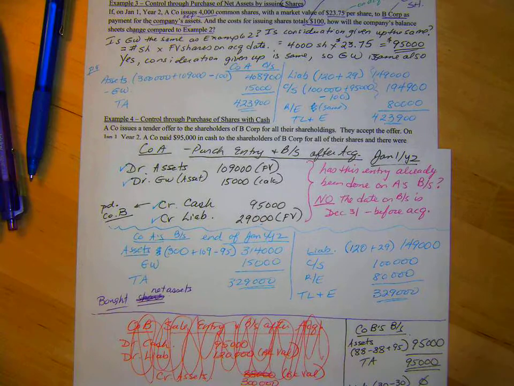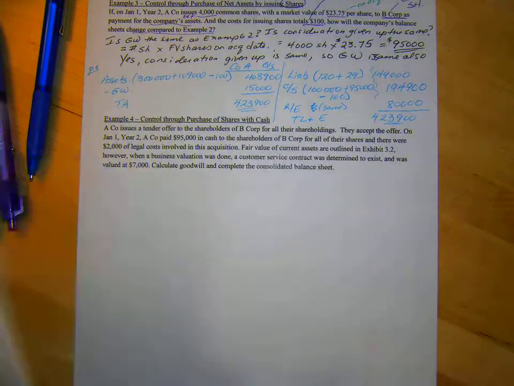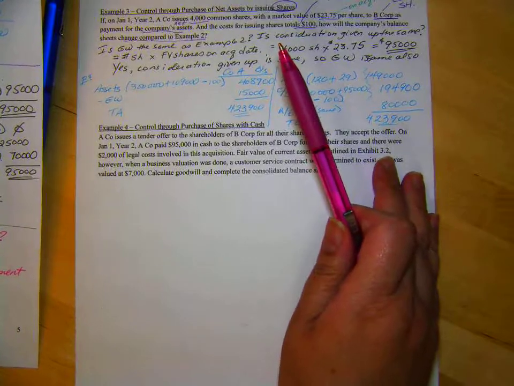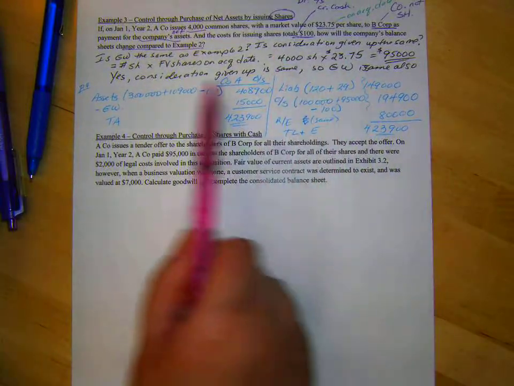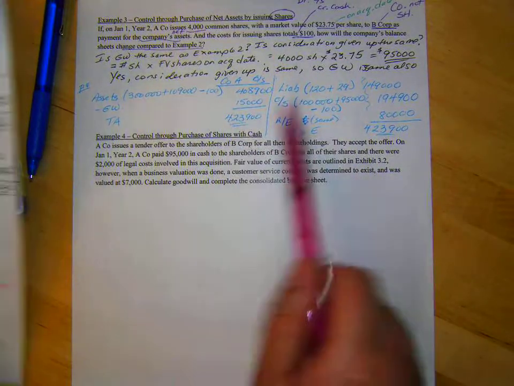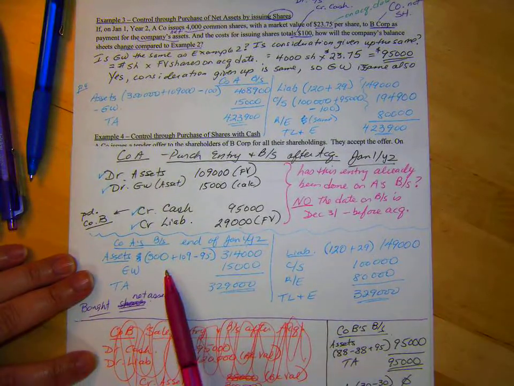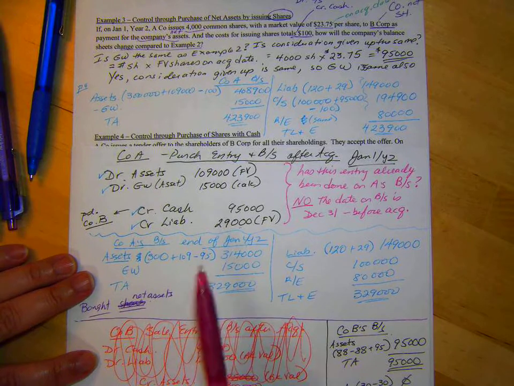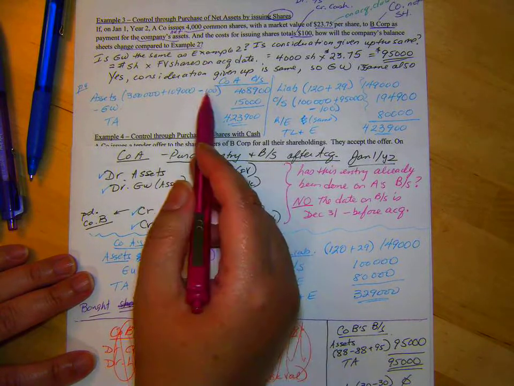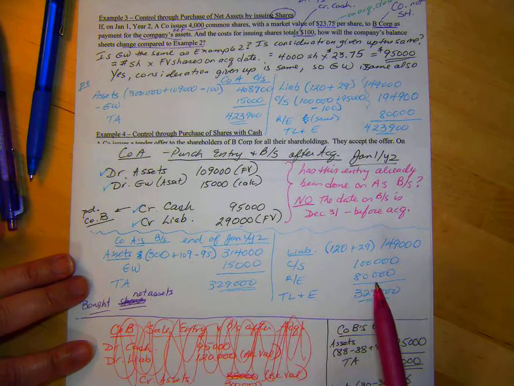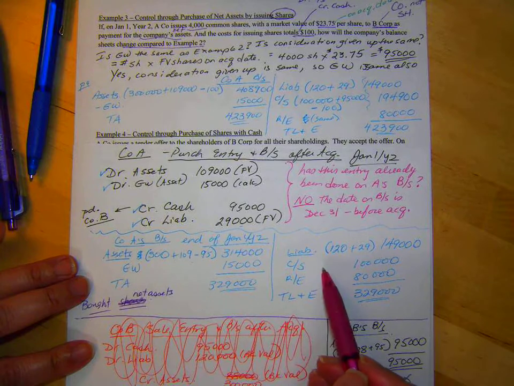Okay, that was B, or example 3. It's a little trickier because it doesn't say do all of this. Now I did, because this is your first time trying it. But you could have just separated this out by looking at Company A's balance sheet and seeing what was different. Well, first of all, the 95 is different, the 100, and one's going to come out of common shares.